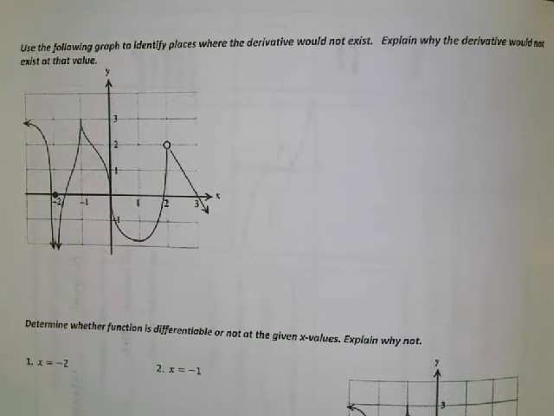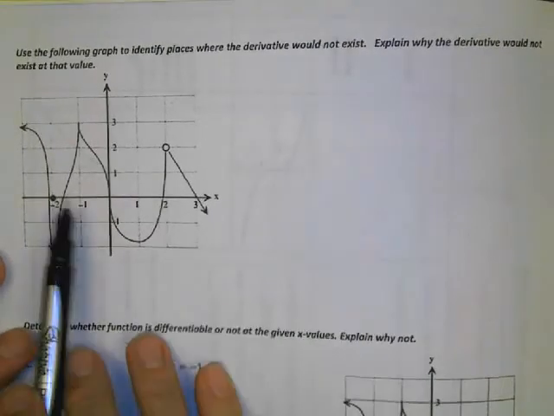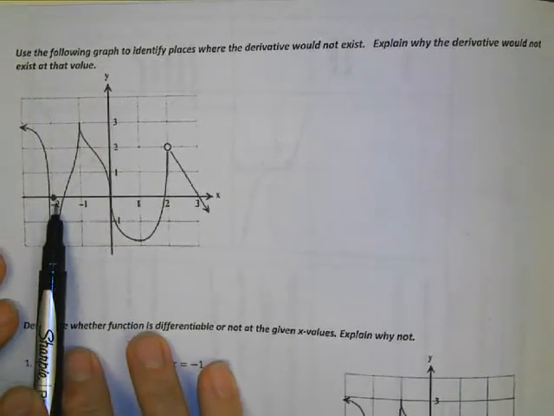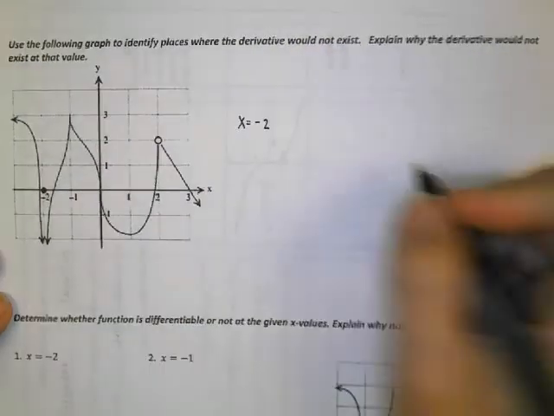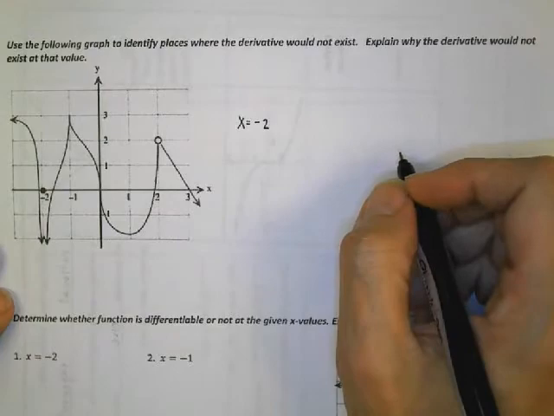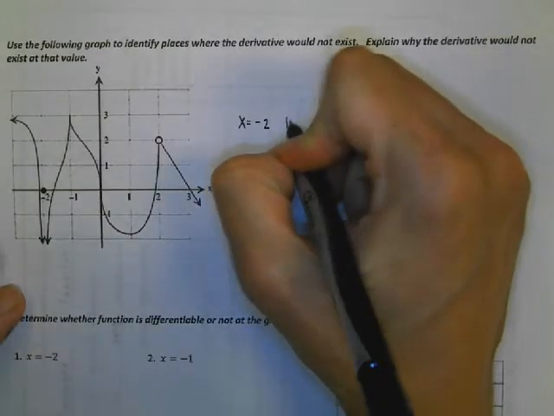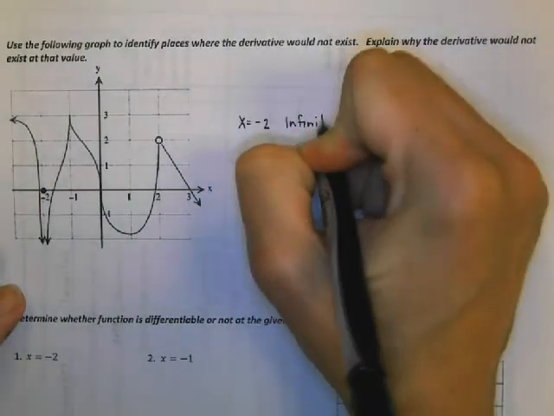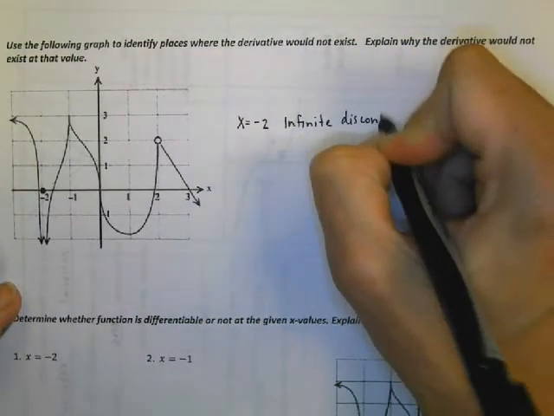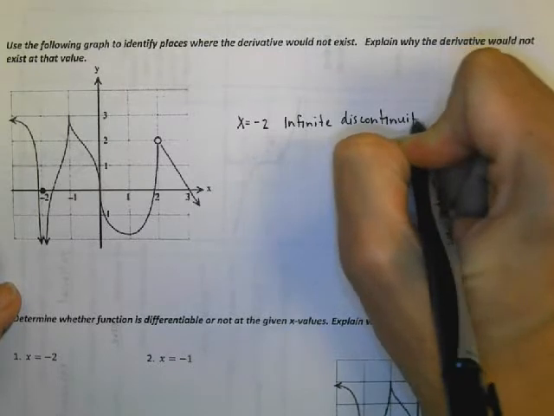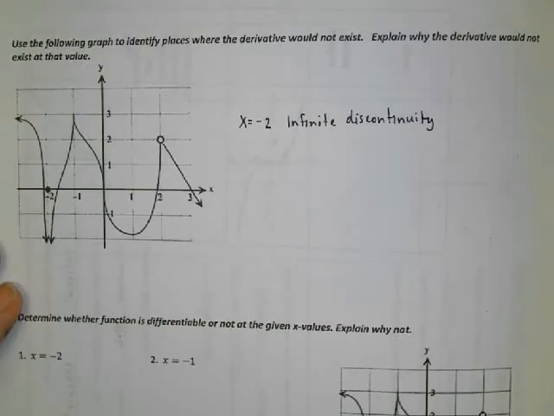So as I'm looking at this graph, the first problem I see is at x equals -2. I know the derivative would not exist there because I notice that I have an infinite discontinuity. Right, I have a vertical asymptote. And again, I know that if I'm not continuous, I can't be differentiable at that point.